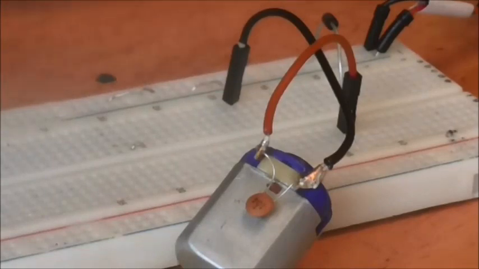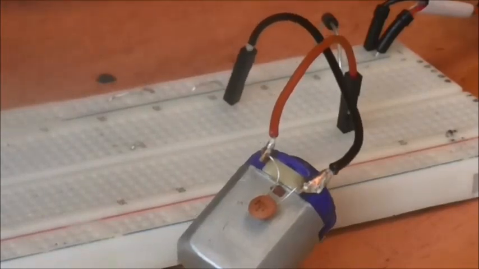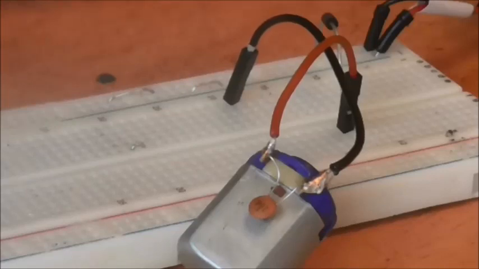So what we can conclude there is that the diode is preventing current from flowing when the polarity is reversed. And this is how it works to prevent devices from being damaged.